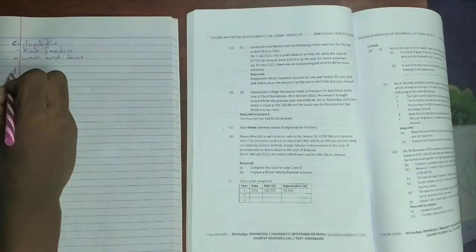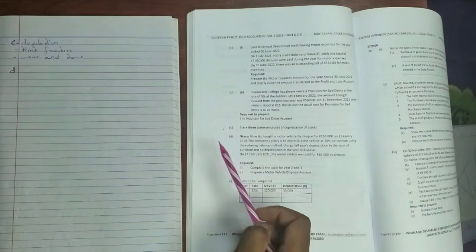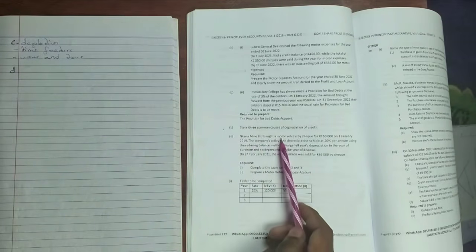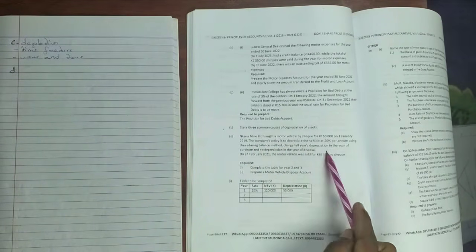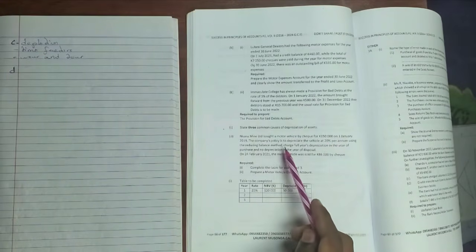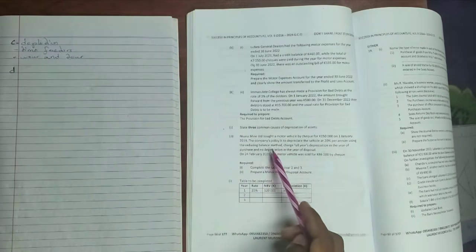Then we go on to D. So D reads for question 2: Nkala Mine Limited bought a motor vehicle by check for 150,000 on 1st January 2019. The company's policy is to depreciate the vehicle at 20% per annum using the reducing balance method.